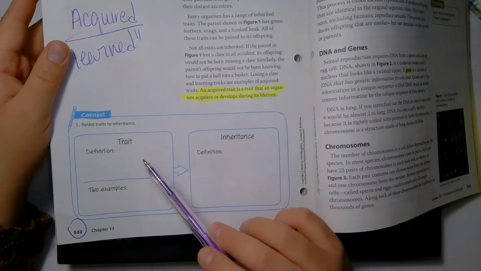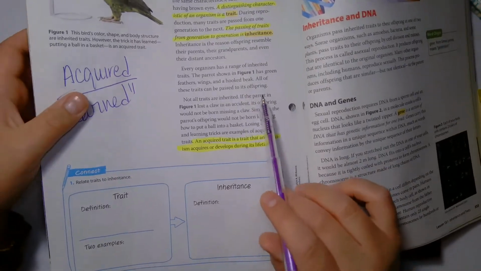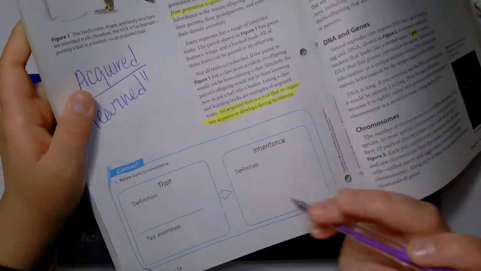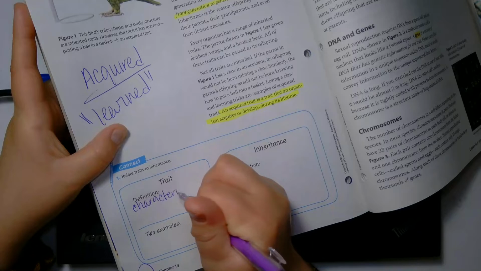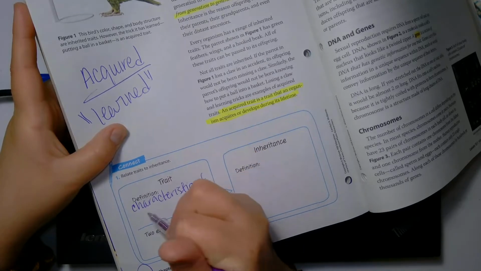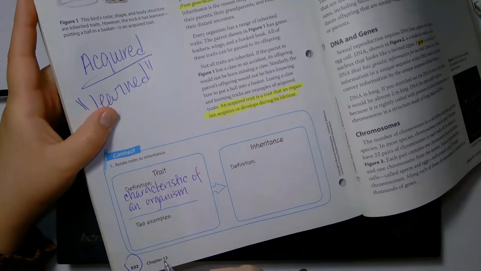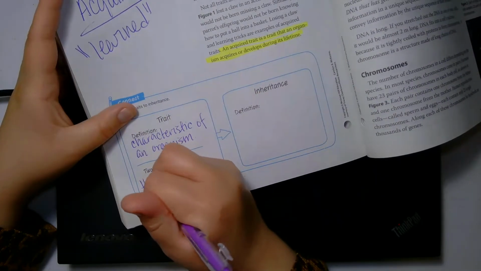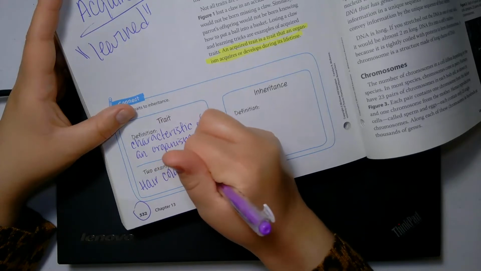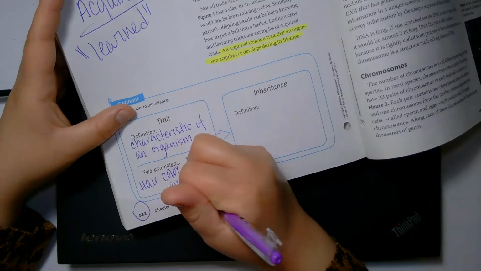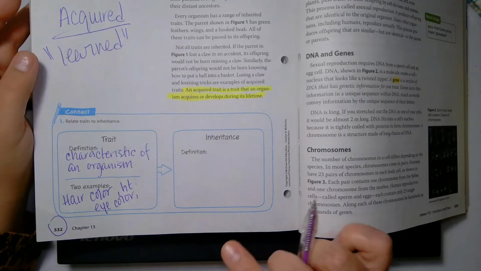Relate traits to inheritance. Okay, so a trait. Definition. So, a characteristic of an organism. That's the easy definition. Characteristic of an organism. Okay, so you could say hair color is a characteristic of an organism. You could say their height. You could say eye color. Skin color. Okay, all those things would be traits.